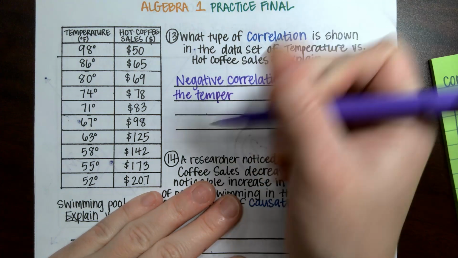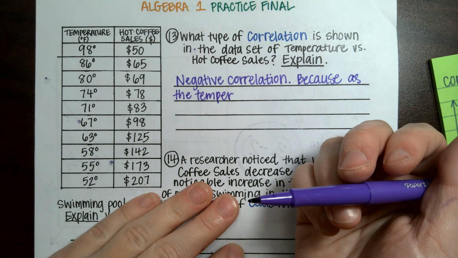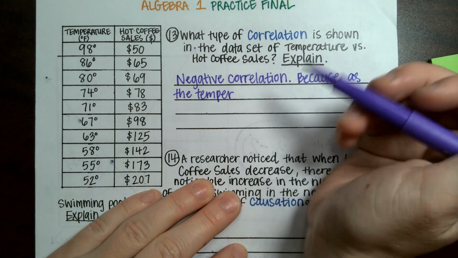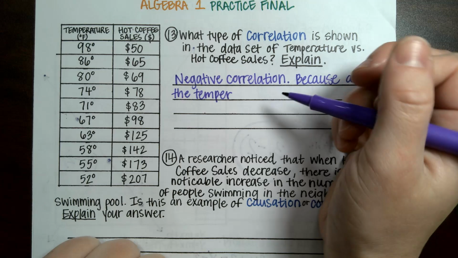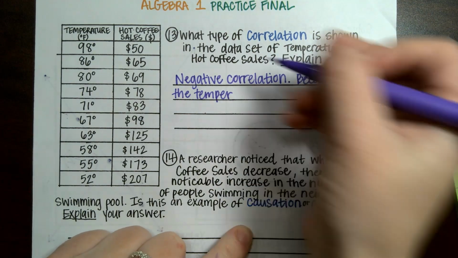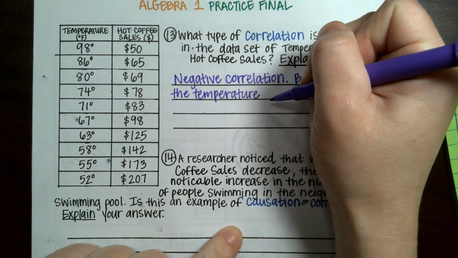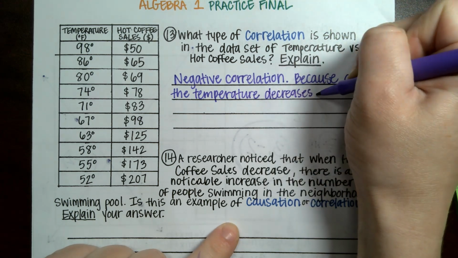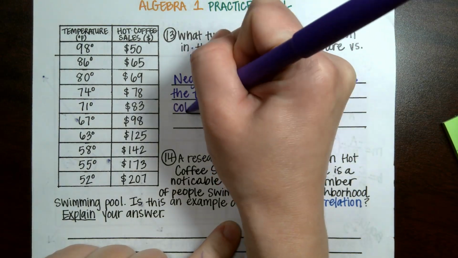Now remember, just because we got a negative correlation for number 13 on the practice final does not mean that it will for sure also be a negative correlation on the actual final. So make sure you do understand the difference and you can explain both, just in case, because I don't remember which one I put on there. We don't just copy and paste our answers, because as the temperature decreases, hot coffee sales increase.